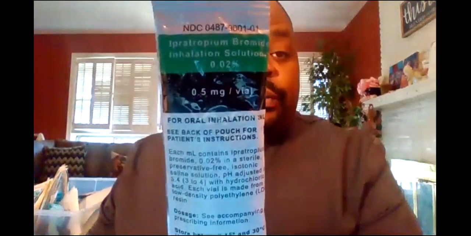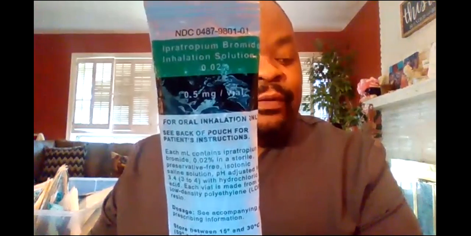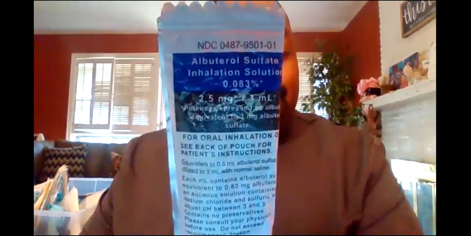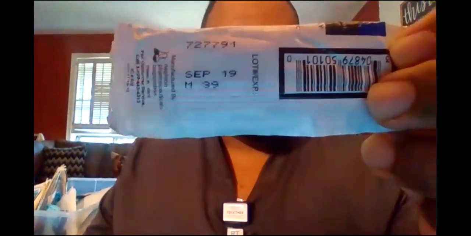And then sometimes we give Atrovent or ipratropium bromide by itself. It's always the green one. And the blue one is always albuterol by itself. And then the blue and purple is always the duo neb. So it's easy to look at when you're picking it up. And remember, we always say make sure that the medicine is in date. So look at this one. When is the expiration date of this one?